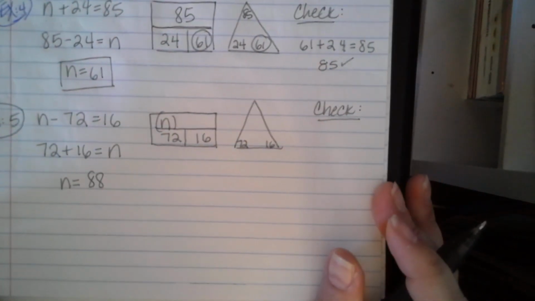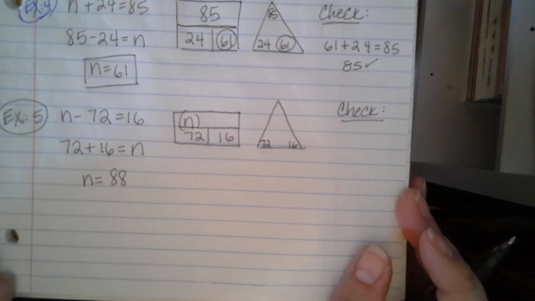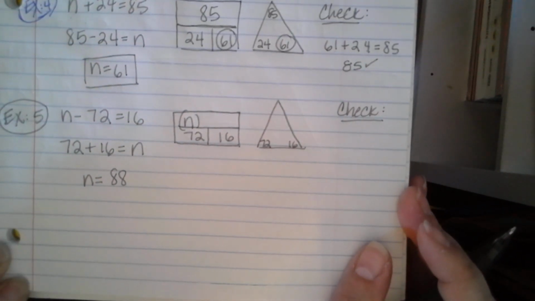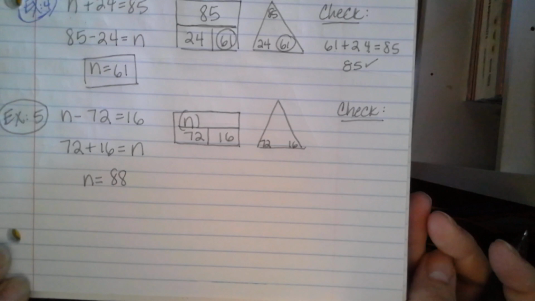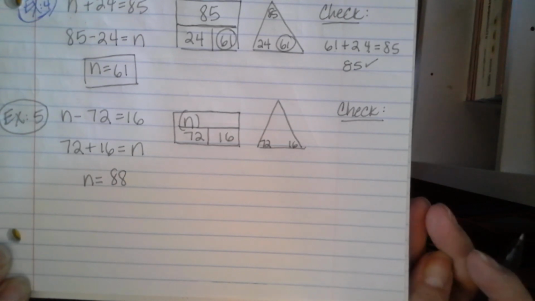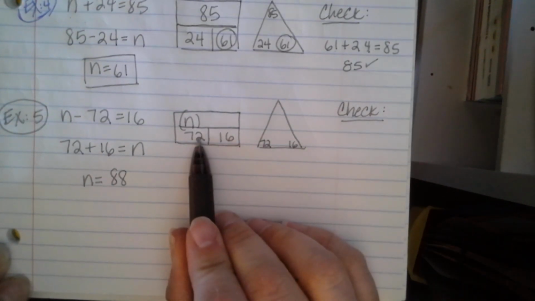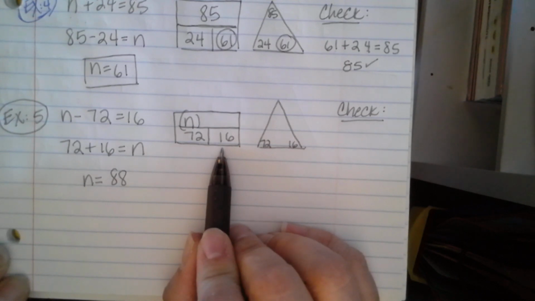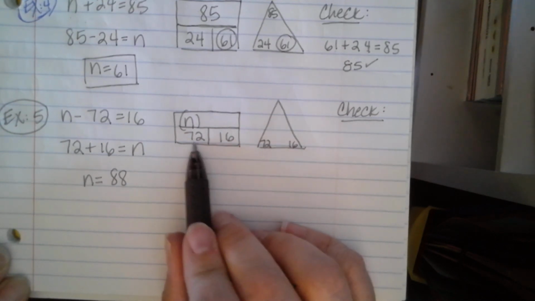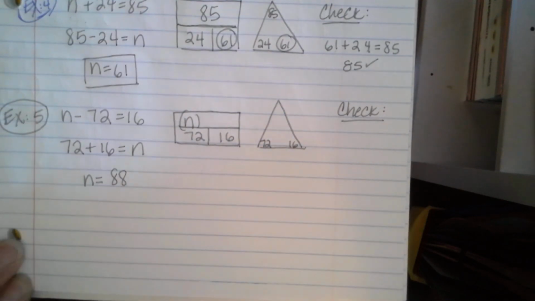No. You said no. What do you mean no? What's wrong? I did subtraction and I got 56. Okay. But do we agree that 72 and 16 are the parts? Yes. Then we have to add them together. So these two pieces together make the whole. So we're saying N is 88.